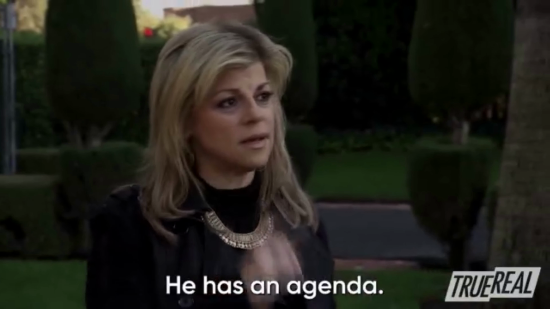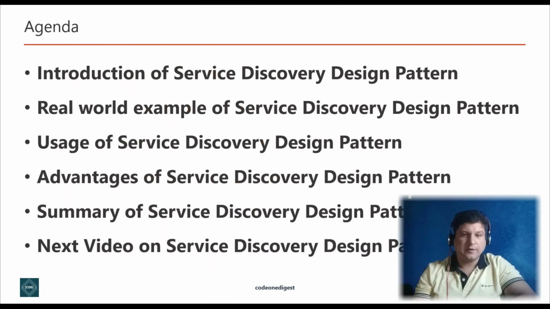So friends, here is the agenda of this tutorial today. I will give you an introduction of service discovery design pattern for microservices. Then I'll show you the real world example of service discovery design pattern. Then I'll explain where to use it, what are the use cases of service discovery design pattern. And we will also understand the advantages and benefits of service discovery design pattern for microservices. And at the end, I'll summarize what we learned in this tutorial. So stay tuned and watch this video till end. It is going to be a very informative tutorial for you.